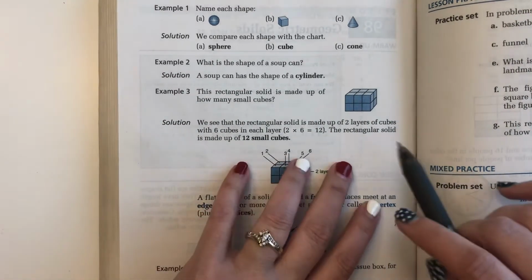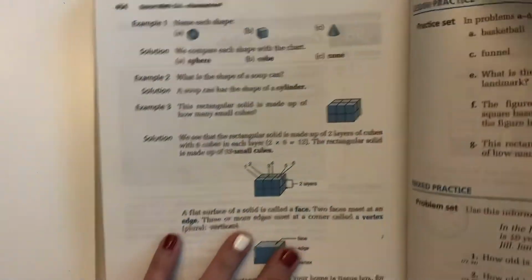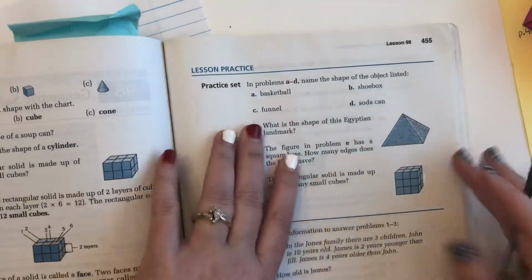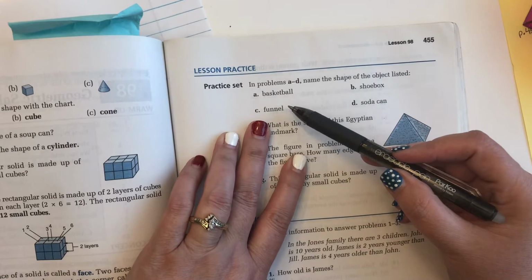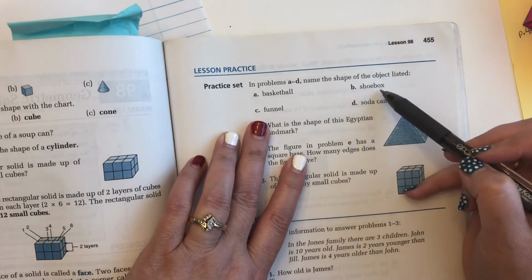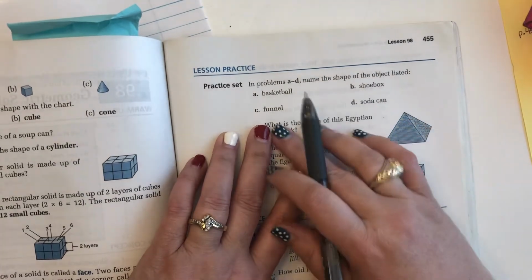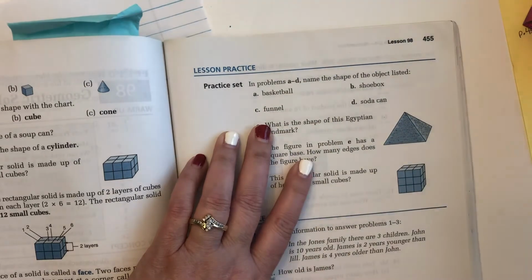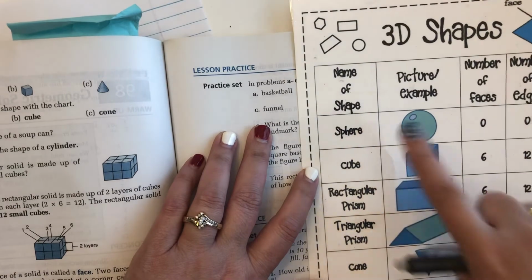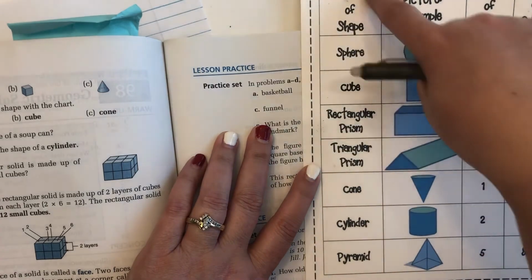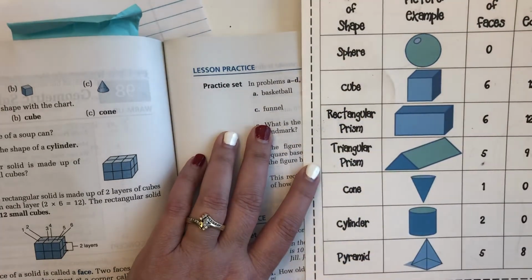Okay, so in your practice problems, I'm going to bring those up for a minute. It's going to give you a shape in real life, like a basketball, a funnel, a shoebox, a soda can. It's going to give you that shape, and it's going to want you to name those objects. It wants you to use the names of the shapes: sphere, cone, cylinder, pyramid. Like I said, all of them match up, except you don't need triangular prism on here.